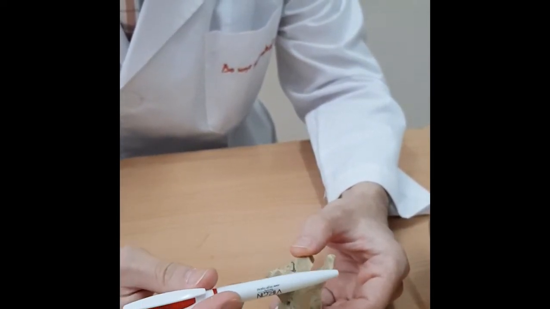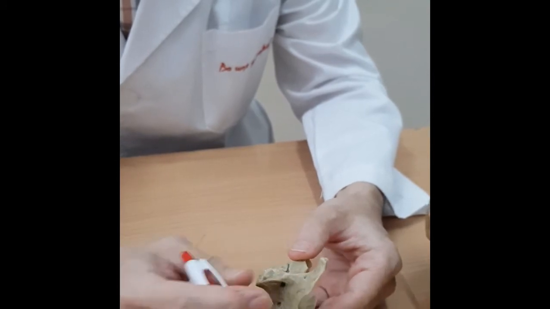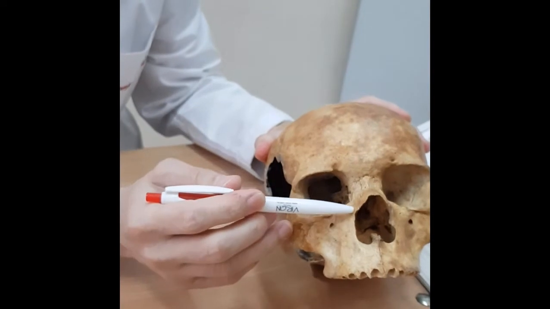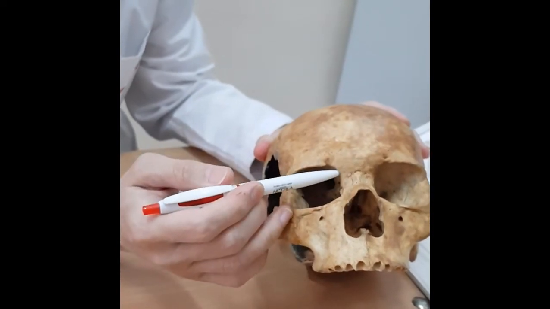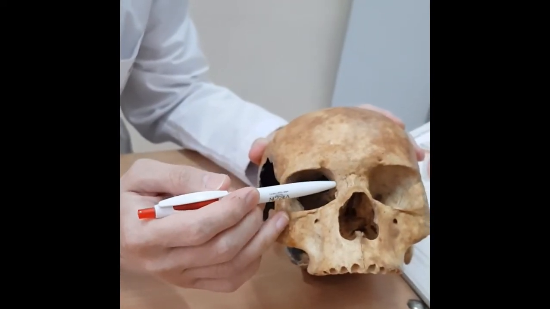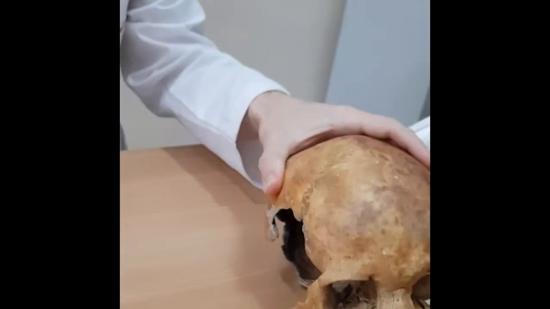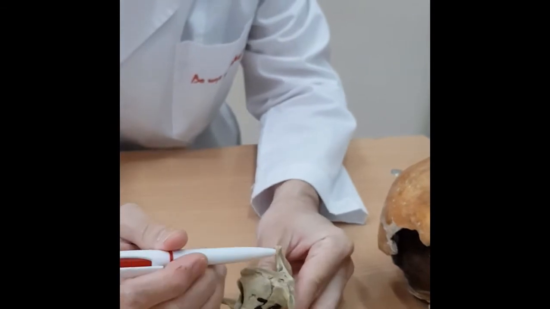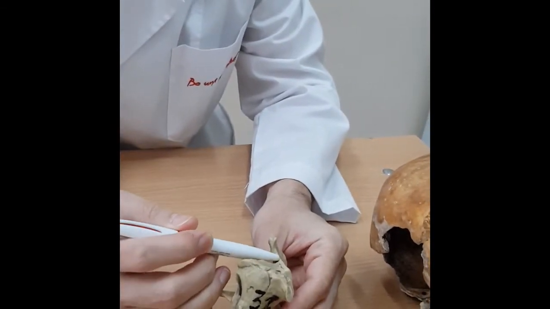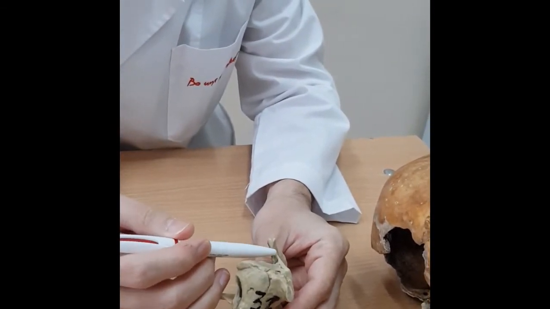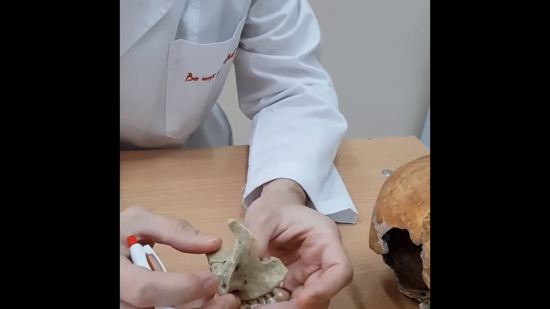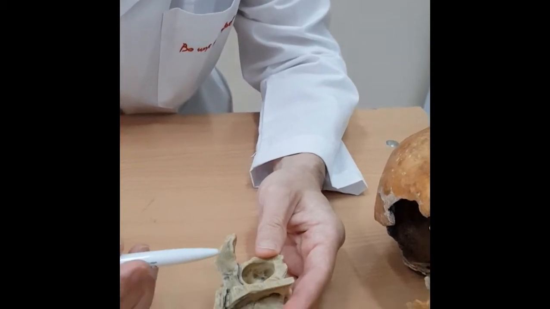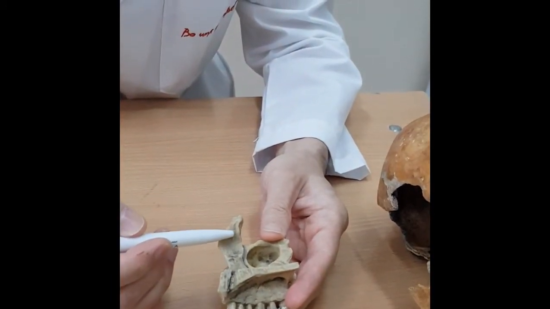Now some information about processes. Frontal process. Here we can see the frontal process. It connects with the frontal bone, the nasal part of the frontal bone. It has the anterior lacrimal crest here, and on the medial surface it has the ethmoid crest here.